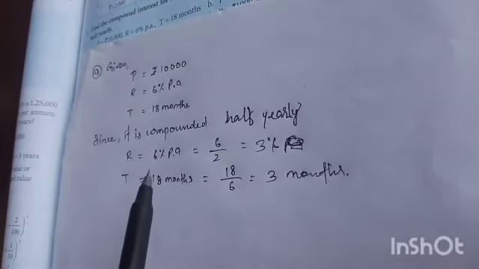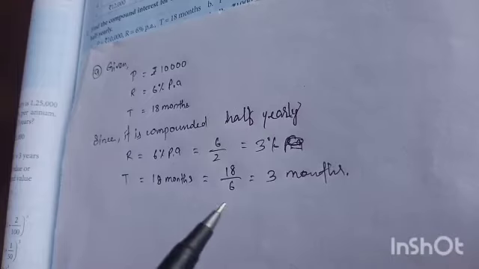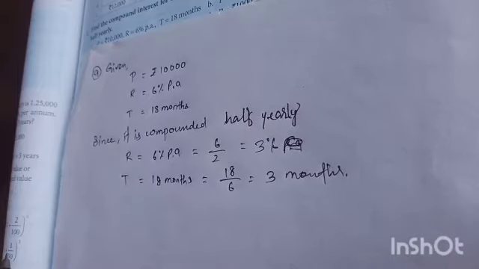So since it is compounded half yearly, 18 months becomes 3 half-year periods. We use the same formula now.